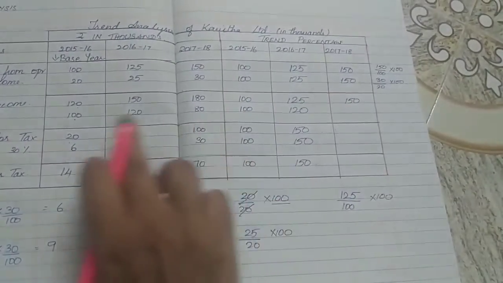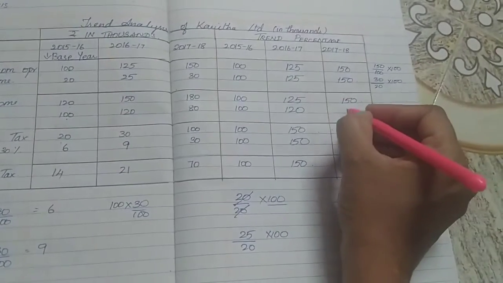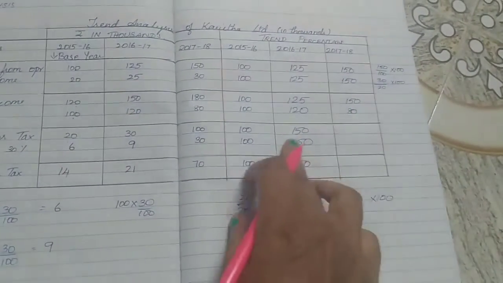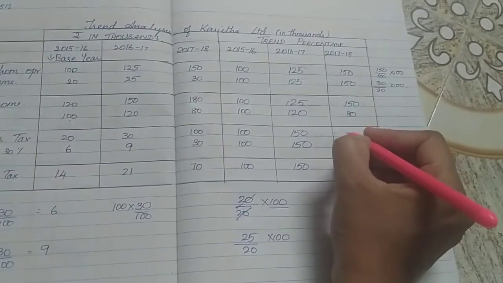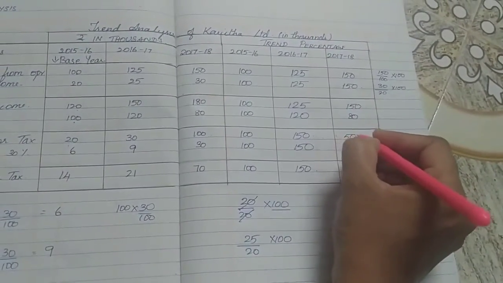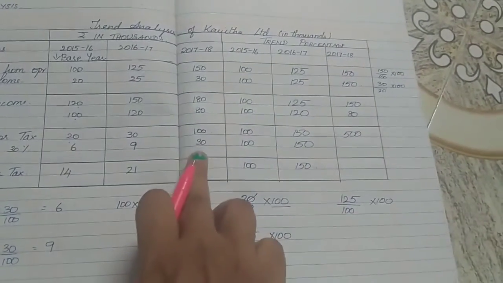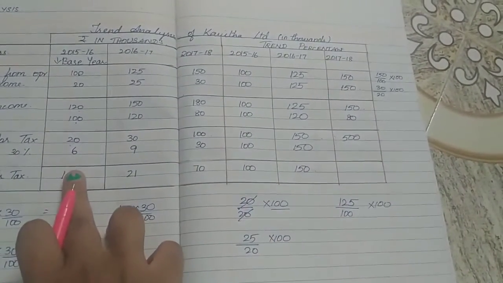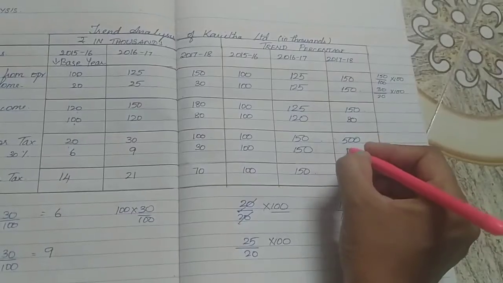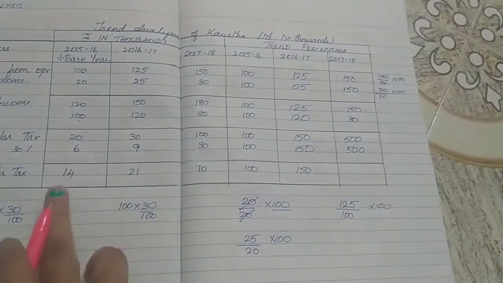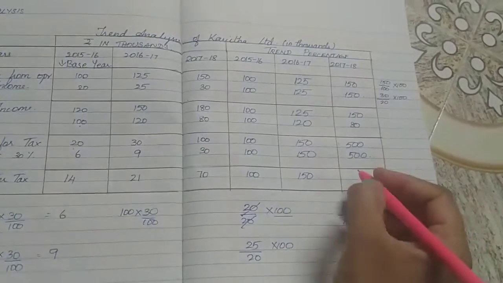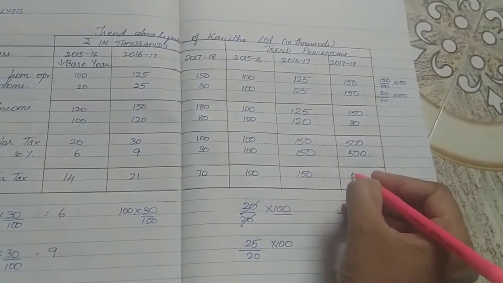Next is 80 divided by 100 into 100, which is 80 percent. Next is 100 divided by 20 into 100, which will be 500 percent. Next is 30 divided by 6 into 100, which will also be 500 percent. And lastly, 70 divided by 14 into 100 will be 500 percent.